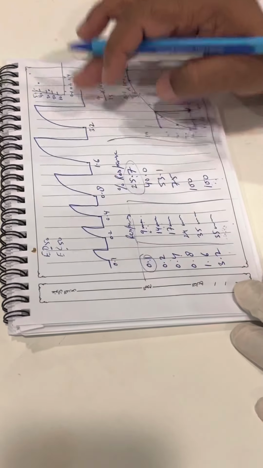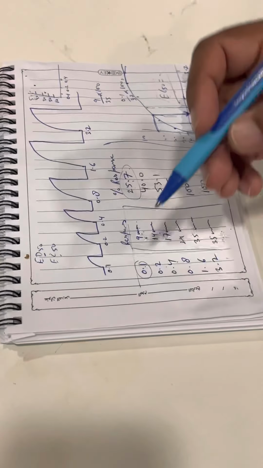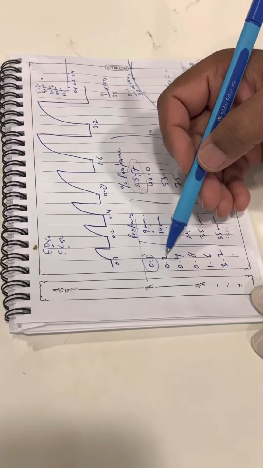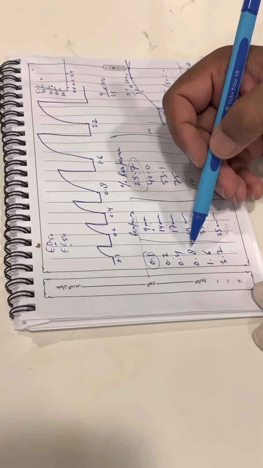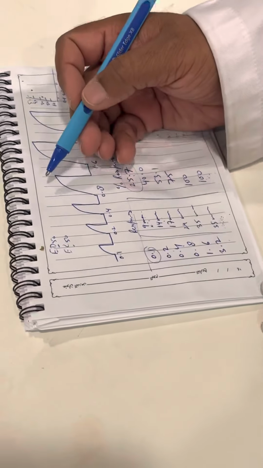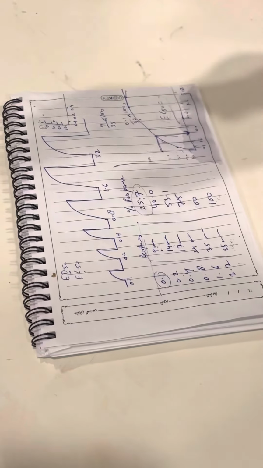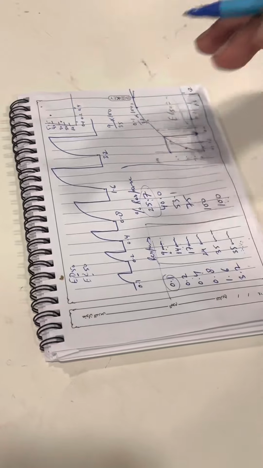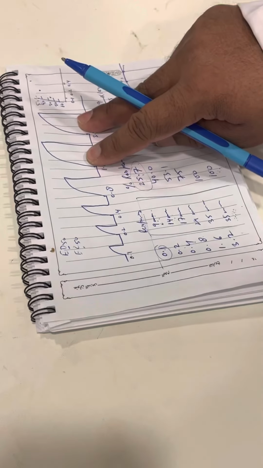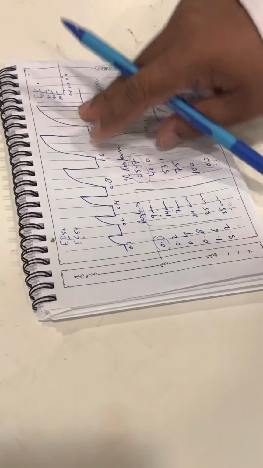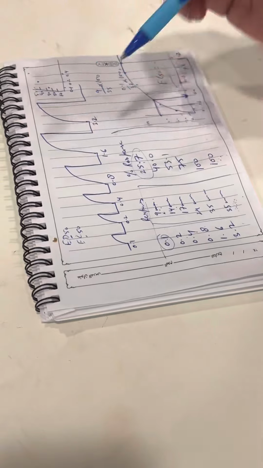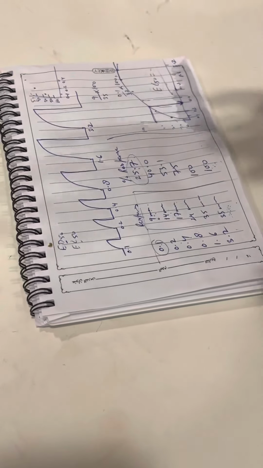Same graph you will get in the system, but every time you have to double the dose: 0.1, then 0.2, 0.4, 0.8, every time double the dose. And your response will also increase every time. But at the end, when all these receptors are saturated, you will get the same response in the last two doses. You will not increase the response. So when you get the same last two responses, stop the experiment.